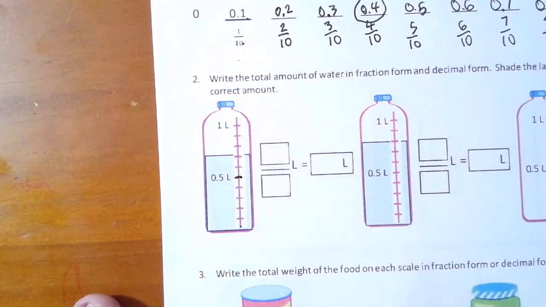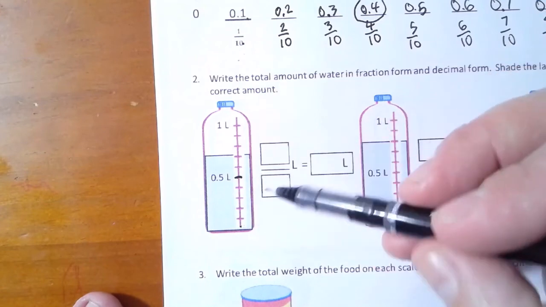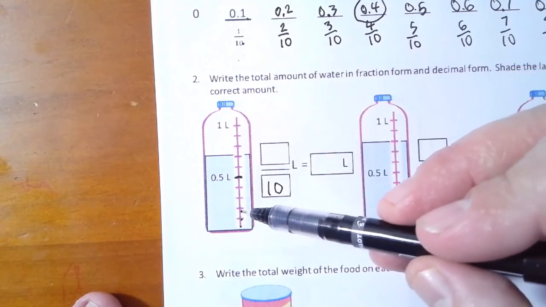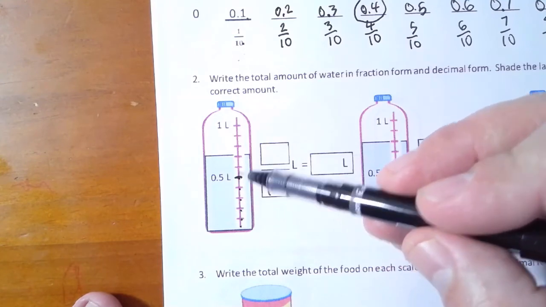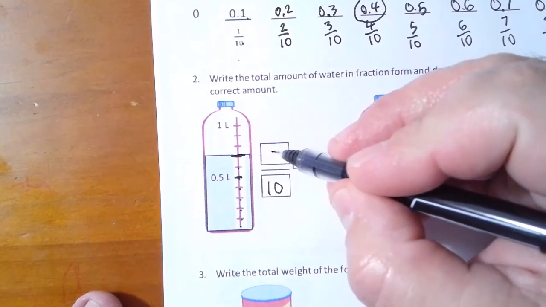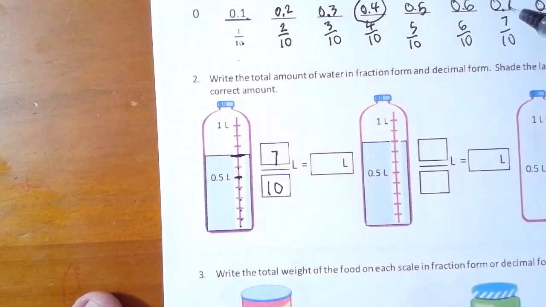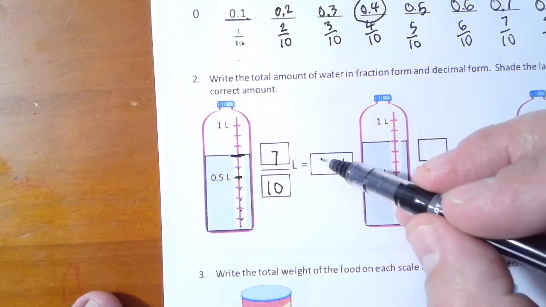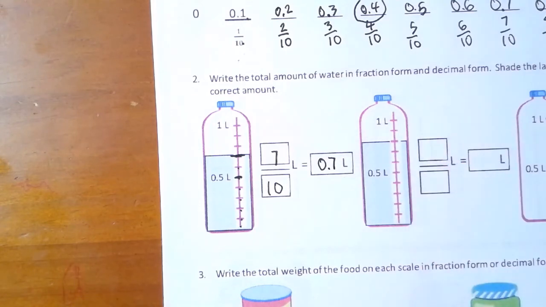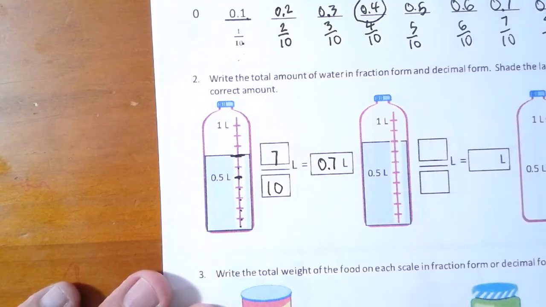But what is the shaded part? Remember, there are 10 parts here, so the bottom number is 10. Then we count 1, 2, 3, 4, 5, 6, 7. 7/10. And if we look up here at our scale, we know that 7/10 is 0.7. You don't always have to say 0.7, but it helps you understand what decimals are by putting that 0 there. It's a common practice to put the 0 when there's no value in the ones place.